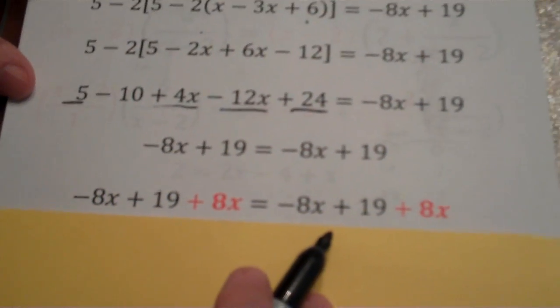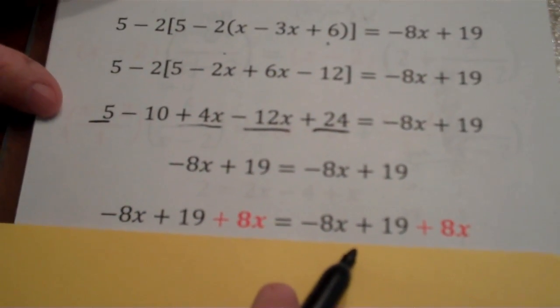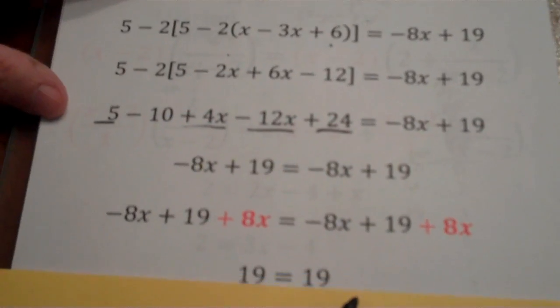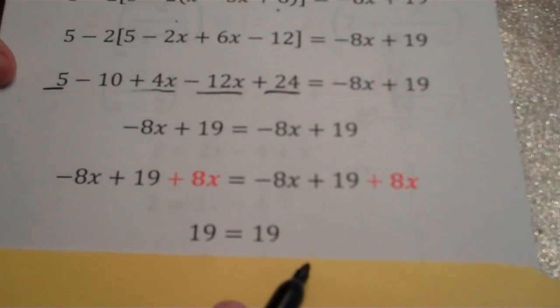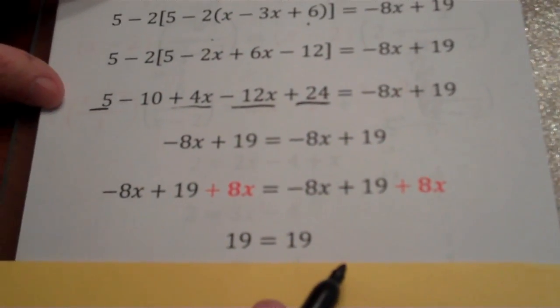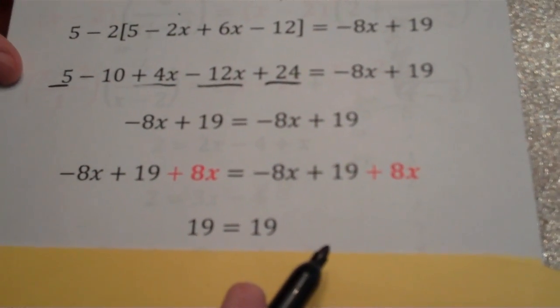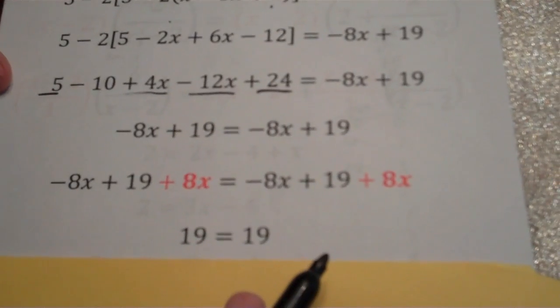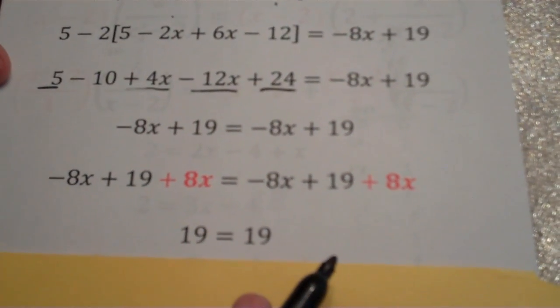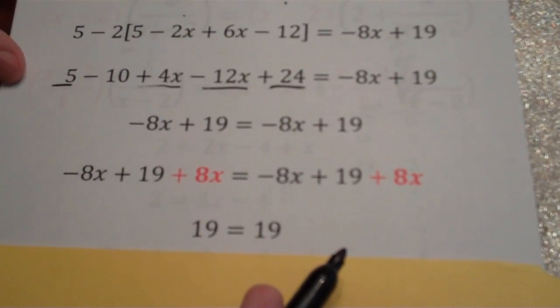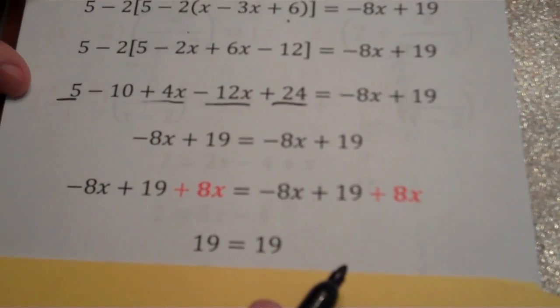I will do that by adding 8x to both sides of the equation. Now, that leaves me with 19 equals 19. Now, you remember on our last problem, you ended up with a false statement. 10 equals 12, which is never true. It's always false, and therefore the equation is always false no matter what. There was no possible solution.